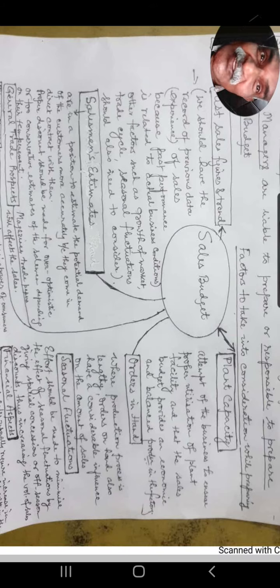General trade prospects. What are the prospects of trade? That we can get the idea with the help of magazines, trade papers, and these also are to be considered while preparing sales budget. Availability of raw materials and supplies. Whether the availability of raw materials and supplies is adequate or not, that has to be considered while preparing sales budget.